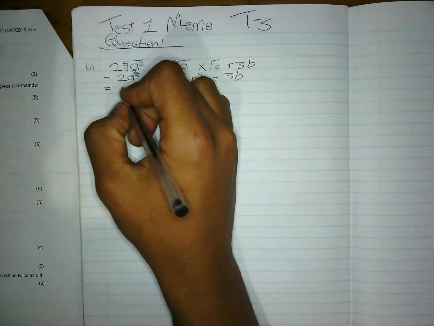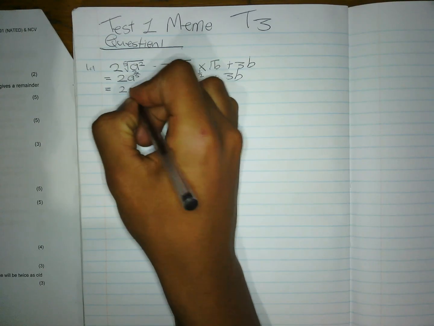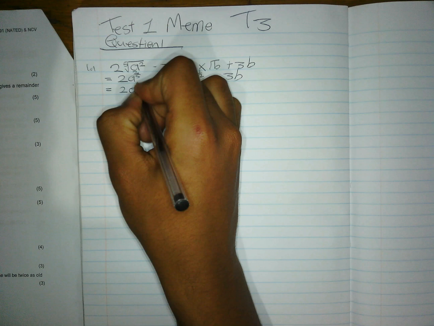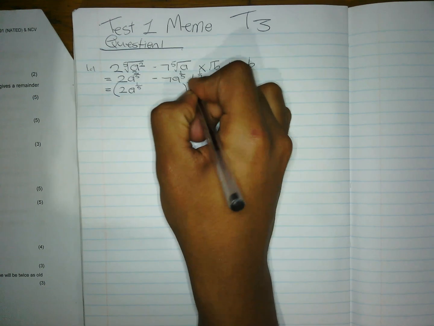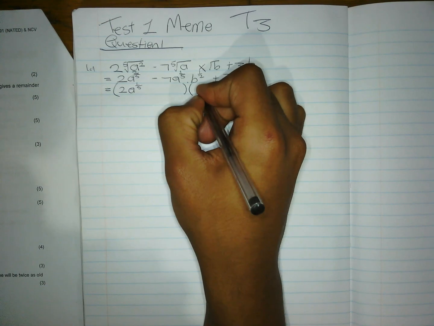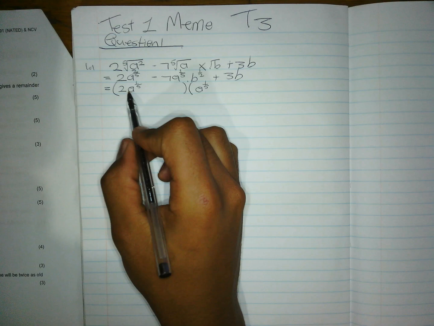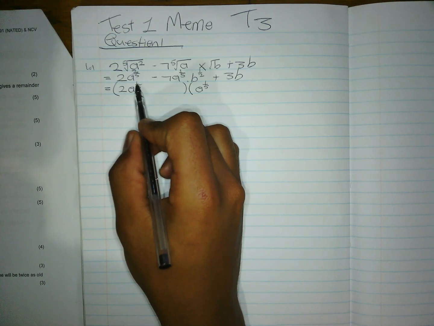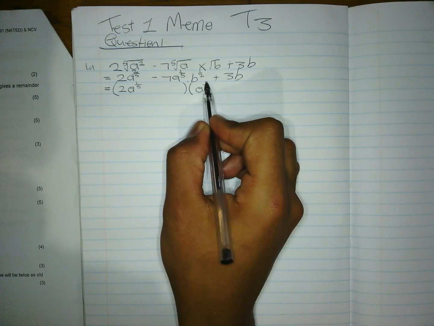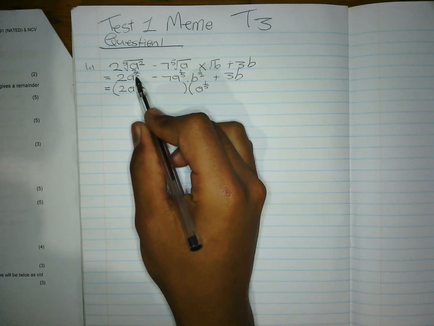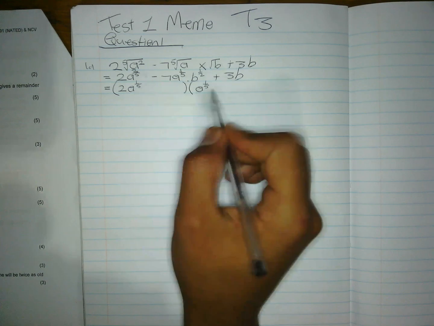I know that I need to multiply my exponents, so I'm gonna have a 2a definitely. When I multiply exponents with the same base, I can add the exponents. So 2a to the power 1 over 5 multiplied with a to the power 1 over 5 will give me a to the power 2 over 5, because you add the exponents.